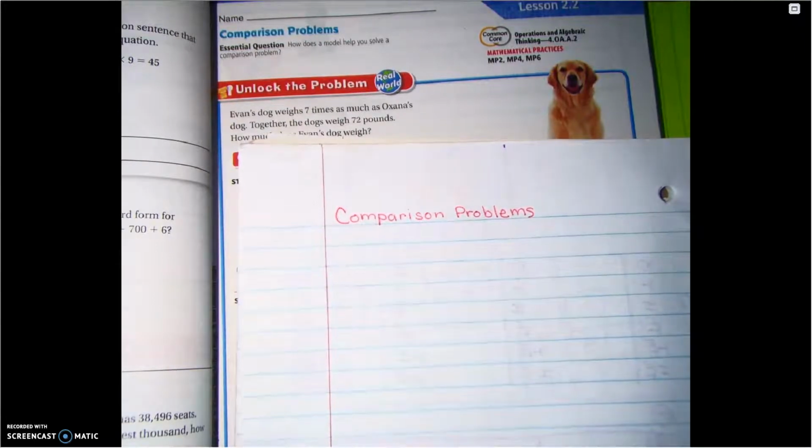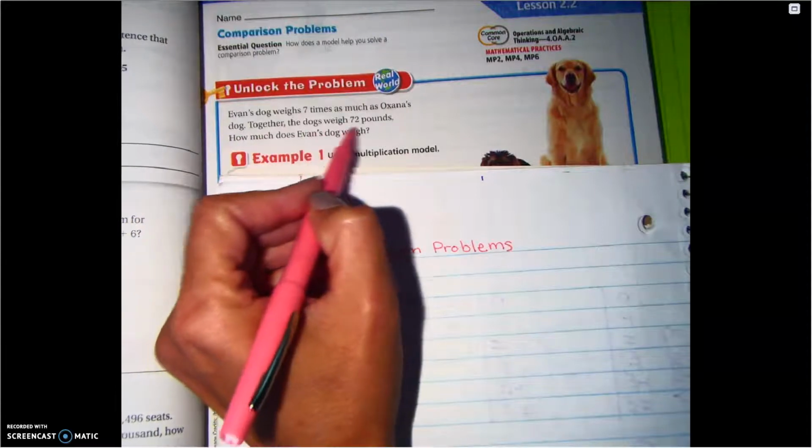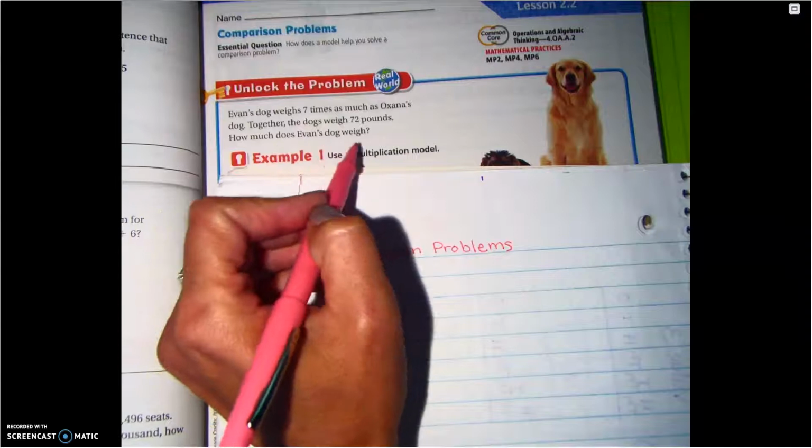The first one I'm going to show you is from our Go Math book, and I'm not going to rewrite it. You don't have to write it. I'm just going to use it right here. So let's read our story problem. It said, Evan's dog weighs 7 times as much as Oksana's dog. Together, the dogs weigh 72 pounds. How much does Evan's dog weigh?